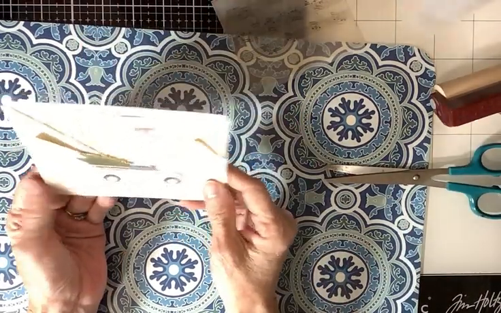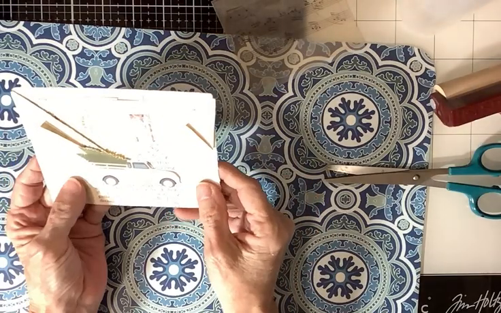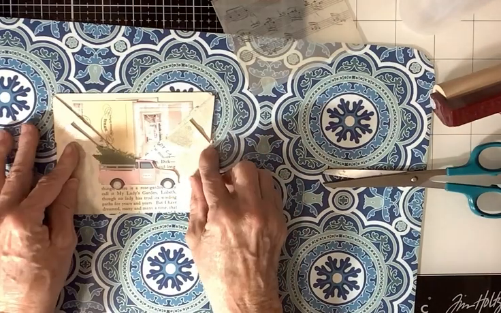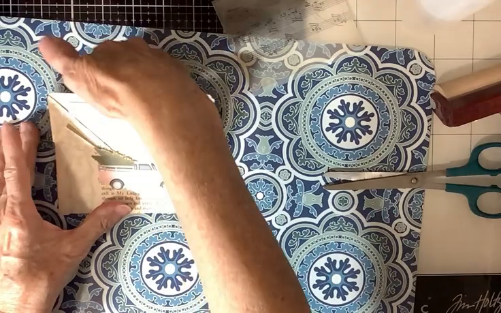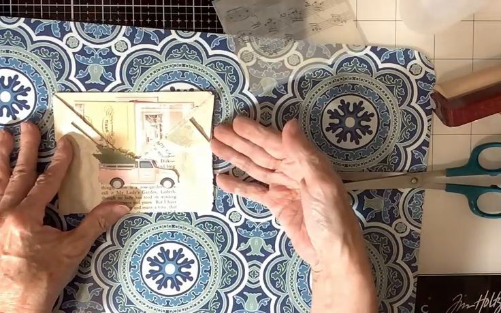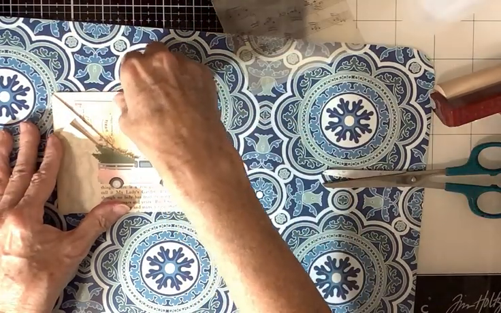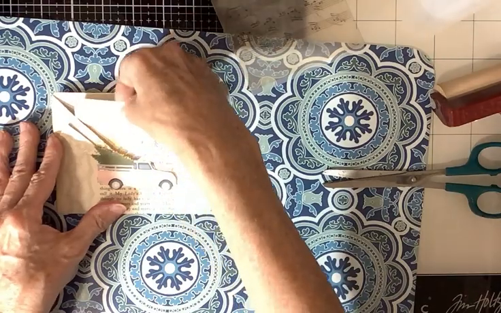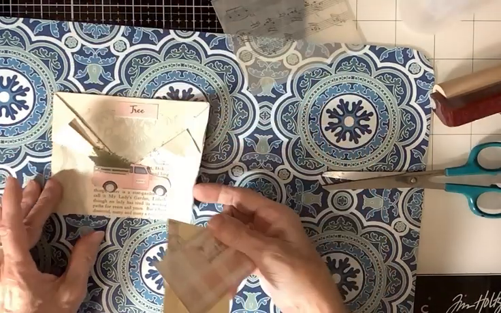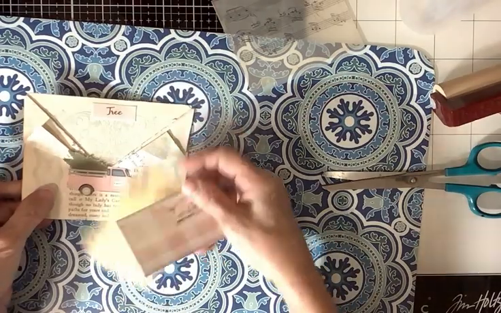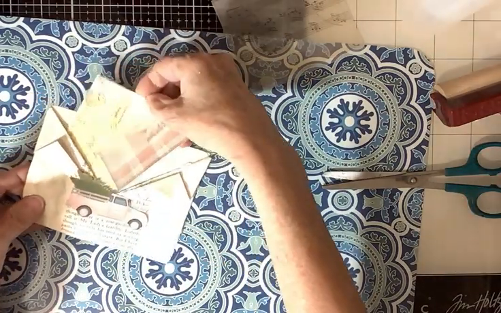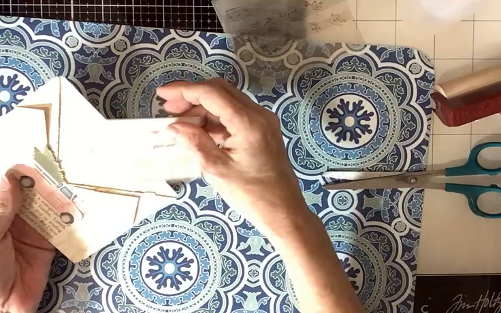And then you can either put it in as a floating pocket, or you can glue it down and have a pocket behind it or a pocket beside it, or just leave it as is, and just glue it right down to the page and have it be a pocket.